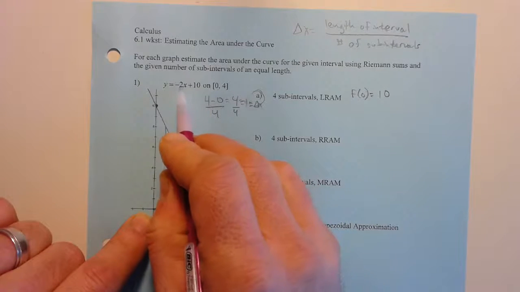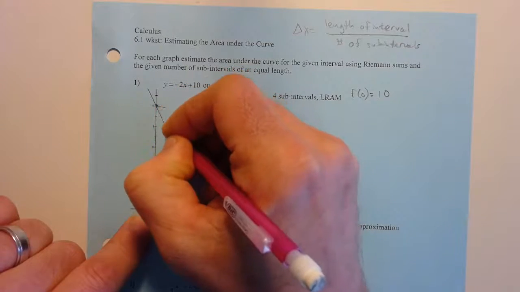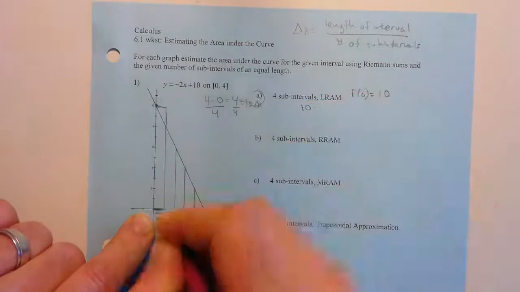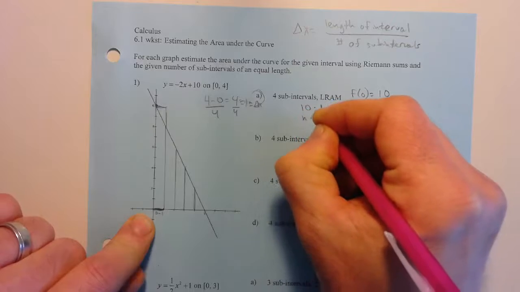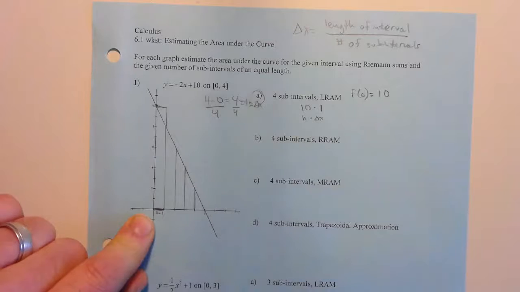f of 0 plus 10 is 10. So that tells me the height here is 10, and it's a width of 1. Remember, this is the height times the change in x. I'm doing the area of a rectangle. So the first one has an area of 10.